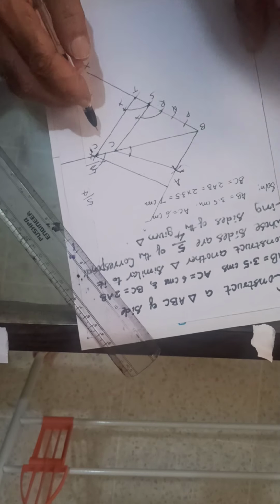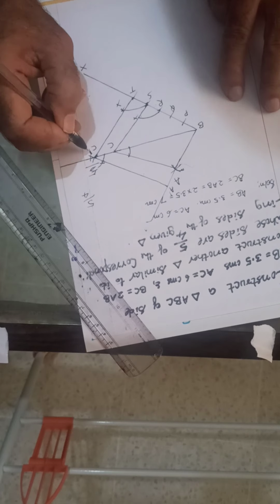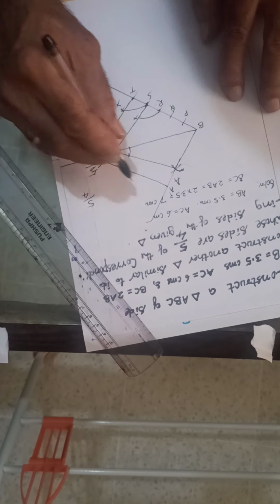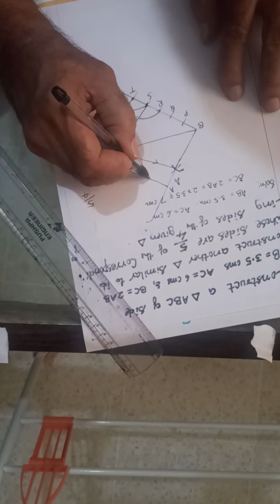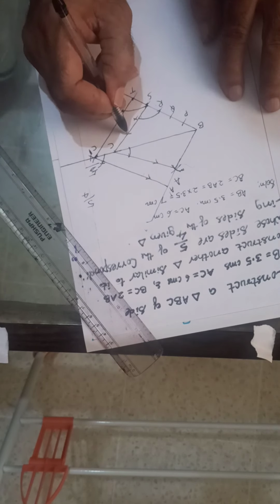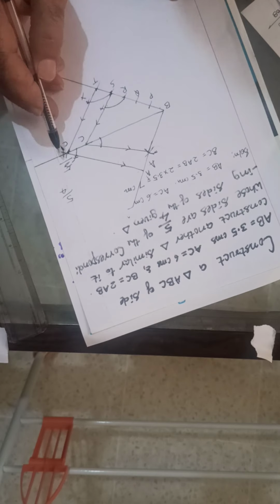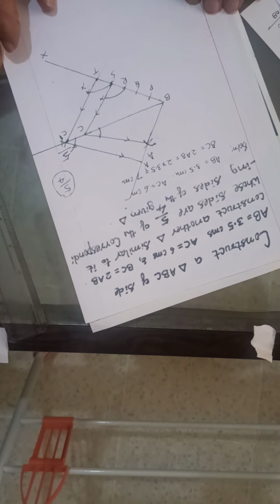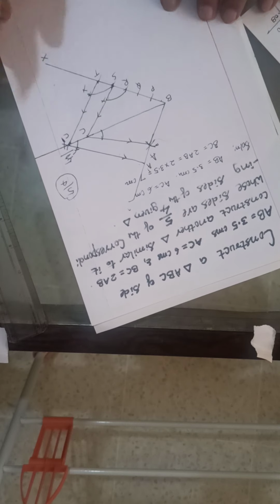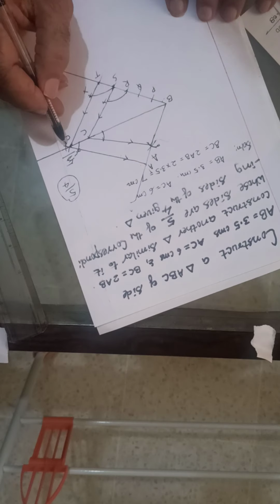Yes, this is the line: A dash, C dash. A dash C dash is parallel to CA. Now these are the parallel lines, you have to draw and mark like this. Now the required triangle is A dash, B, C dash. If the ratio 5/4 is more than 1, it means we will get a bigger triangle. That means the new, required triangle is A dash, B, C dash.